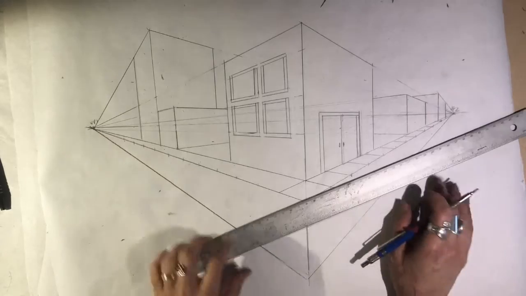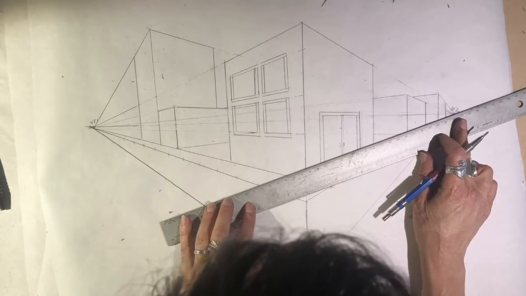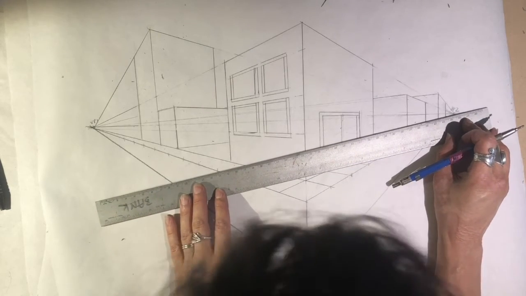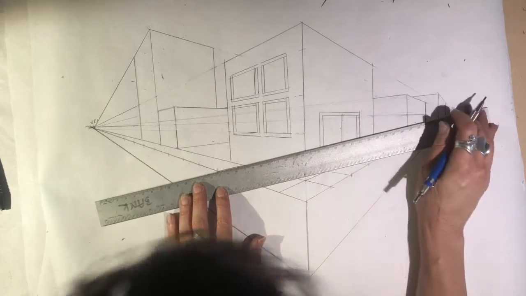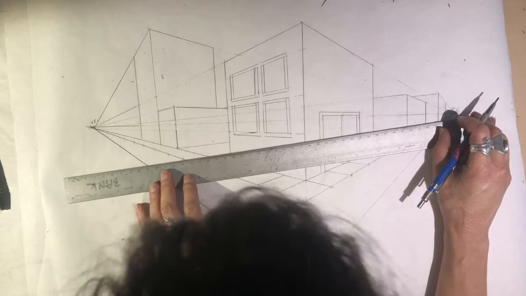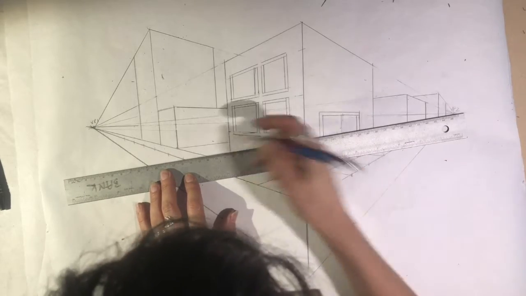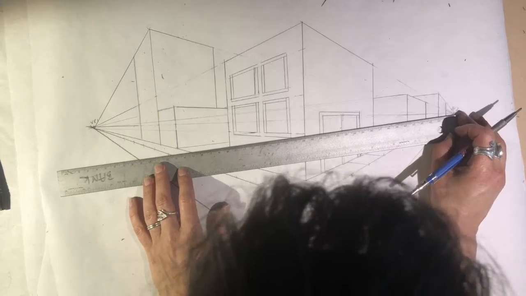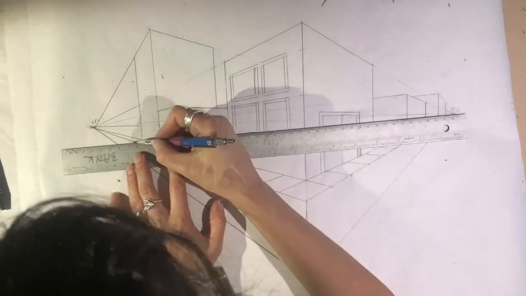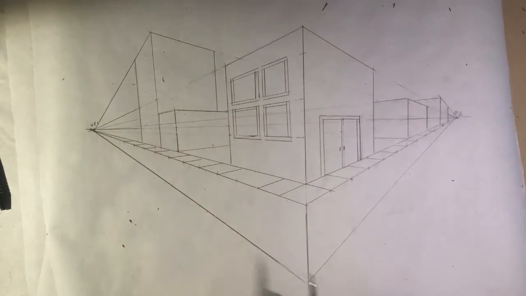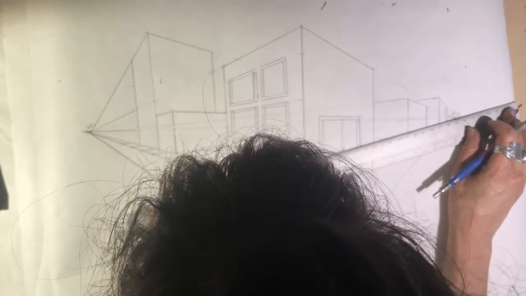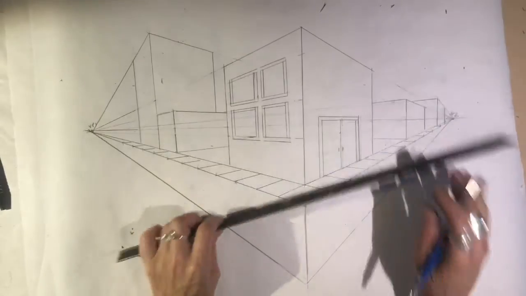All right, and the other side goes to the opposite vanishing point. This is hard to do if you have a shorter ruler, a 12-inch ruler. This is an 18-inch ruler, and it's a little bit easier to do for sure. But it depends on how big your paper and your drawing is. All right, so you see how those are done? Whoops, I missed one. Okay, let's get that one in there. There you go.